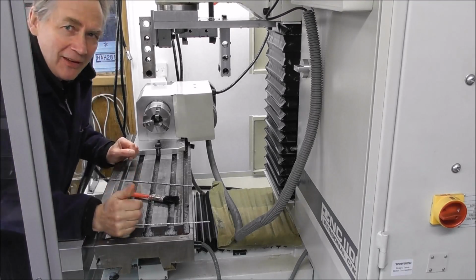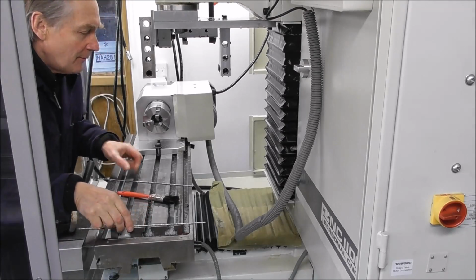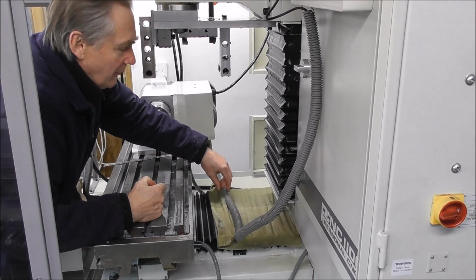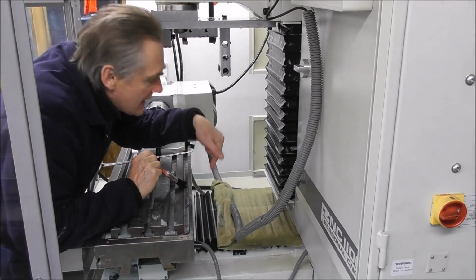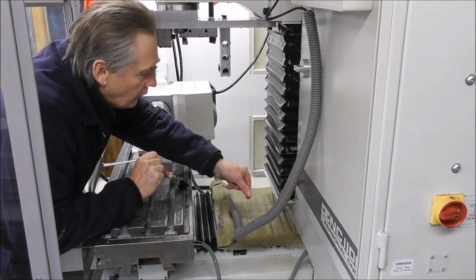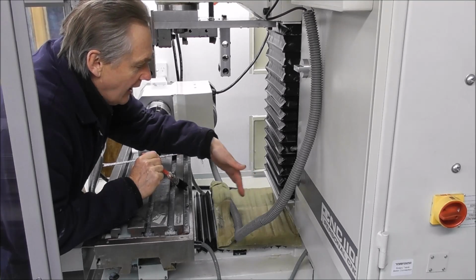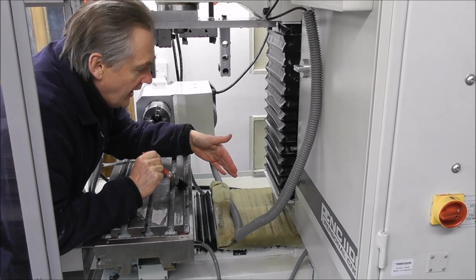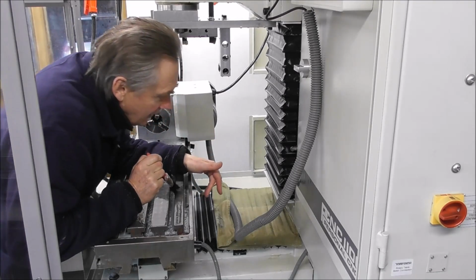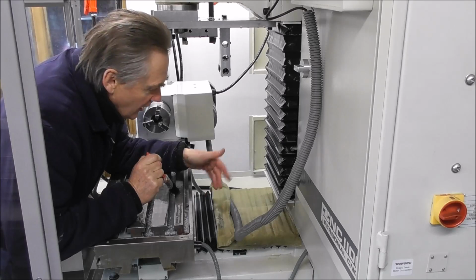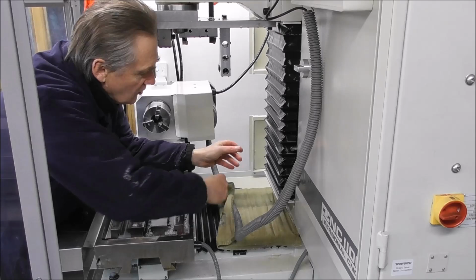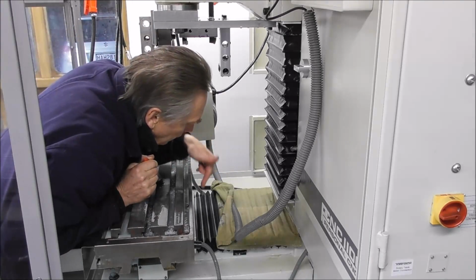It occurred to me there are a couple of things that might be of interest to some of you guys. I know I've gone on about this before in other videos, but underneath the Y-axis covers here, you've got the ball screw sitting there, a beautifully ground precision ball screw, and you really don't want abrasive particles, that may be partially dissolved or in a slurry with the coolant, getting down on top of that ball screw.